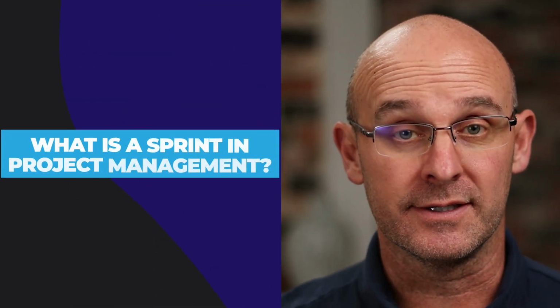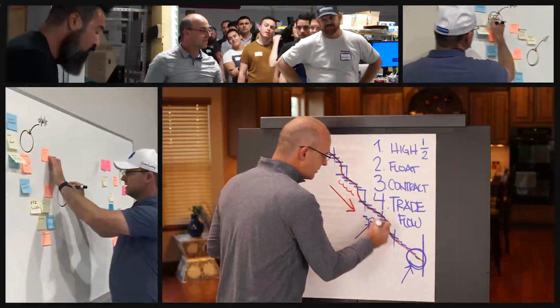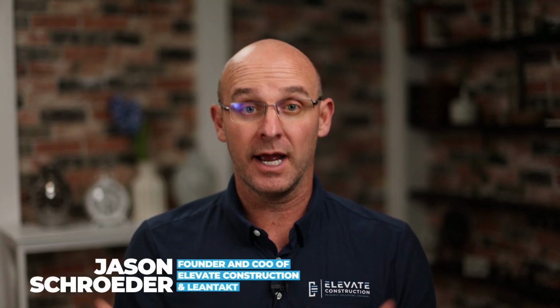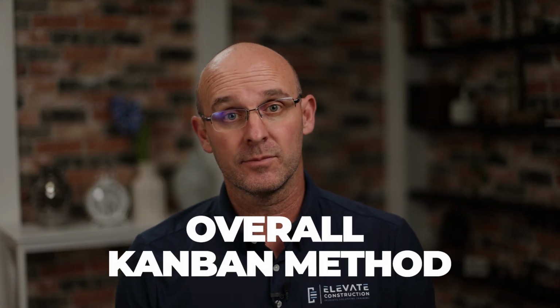What is a sprint? PM context. A sprint basically comes from agile project management. I learned it from the Scrum framework, but in the context of the overall Kanban method, a sprint is the amount of work that is in queue that you plan to do within a certain amount of time. There are 1 week sprints, 2 week sprints, 3 week sprints, 4 week sprints.